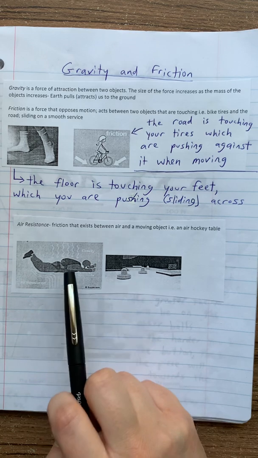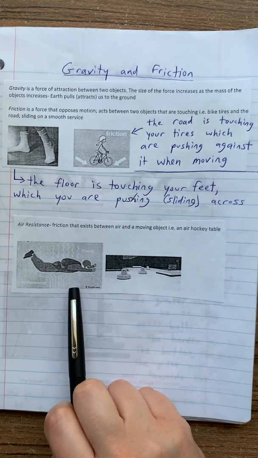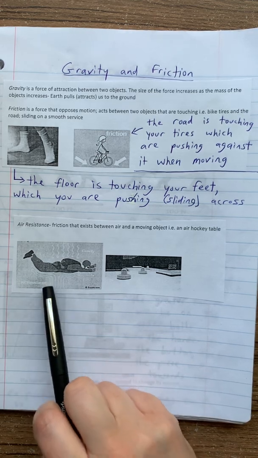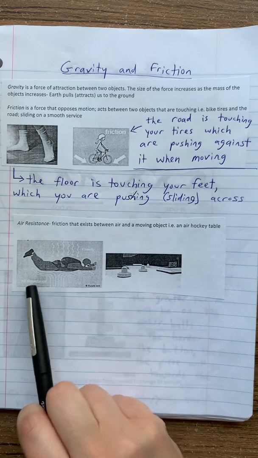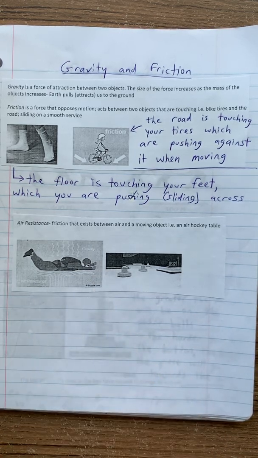With a parachuter, you can see that it says gravity is pulling the parachuter down, and then air resistance is kind of pushing him up. So basically this whole surface of his body, because his hands are out and his legs like that, it's creating more air resistance or friction.